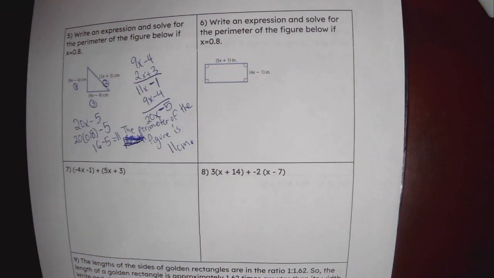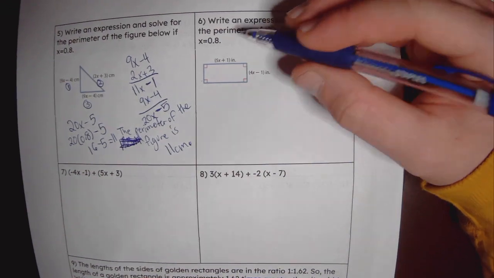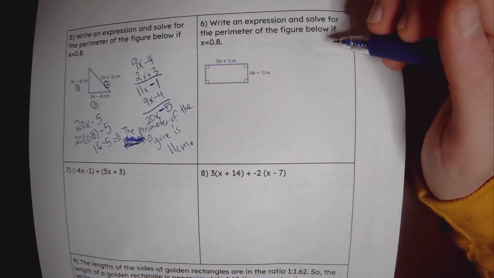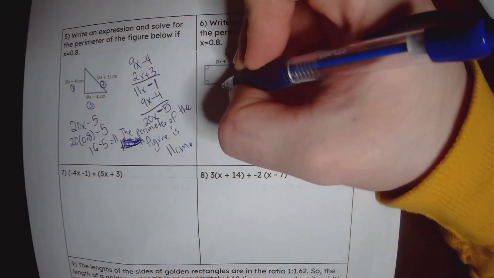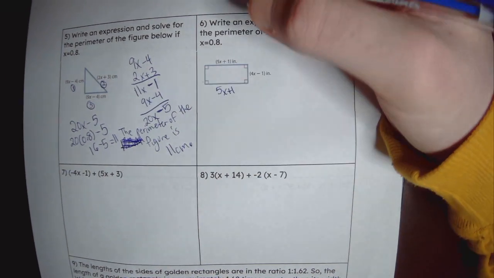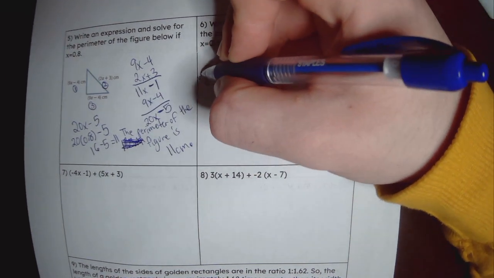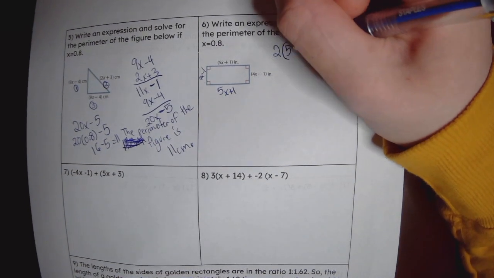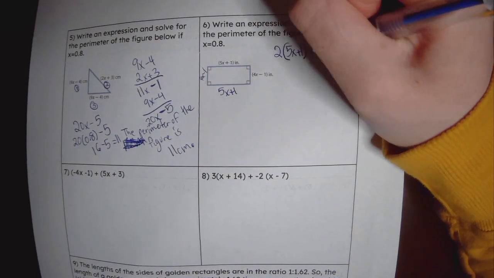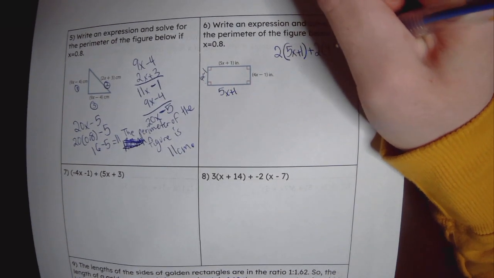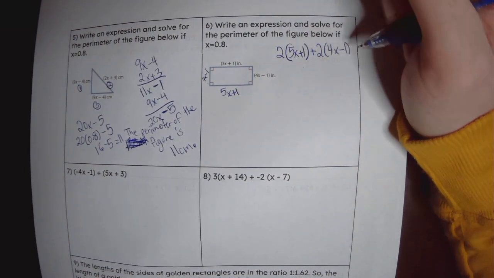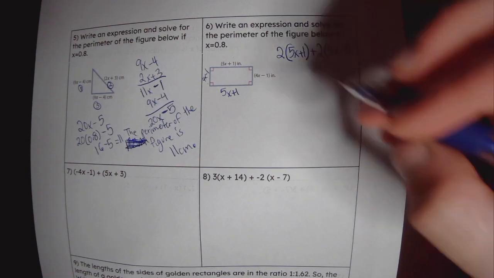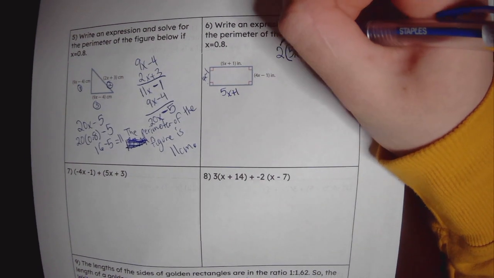All right, write an expression and solve for the perimeter of the figure below if x equals 0.8. Well, this is a rectangle, so I know these are the side lengths, but I'm going to set this up so I use the distributive property because I have 2 sides that are 5x plus 1 and 2 sides that are 4x minus 1. Distribute.